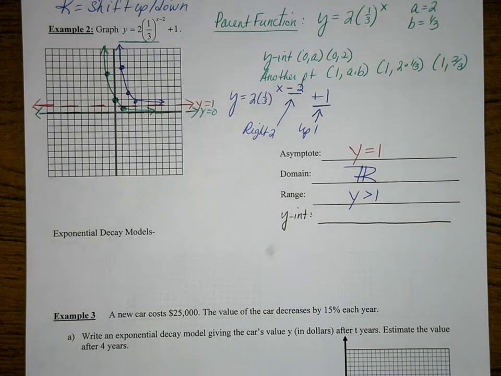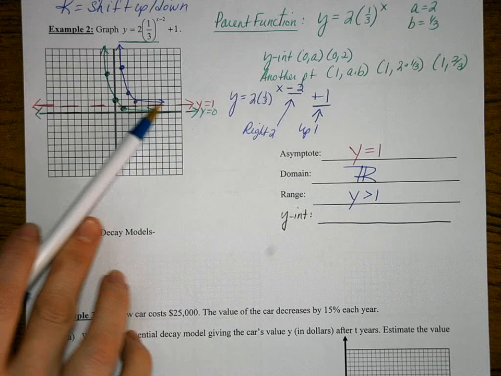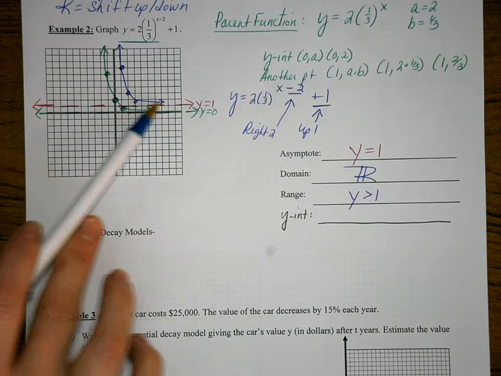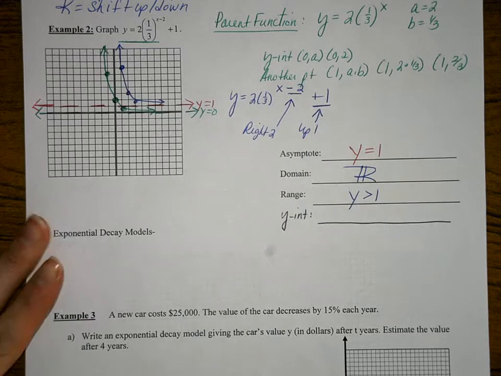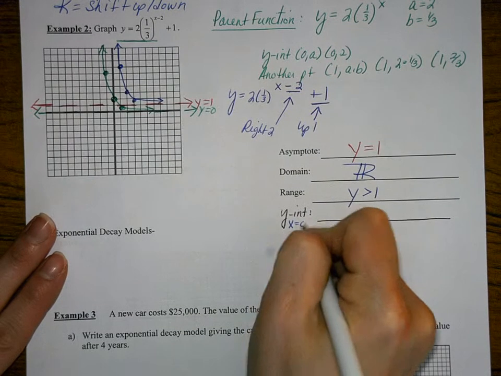Where does that blue graph cross the y-axis? It's not on the graph. That creates a challenge. It's not on the graph, but what do we know about our y-intercept? The x is always 0.